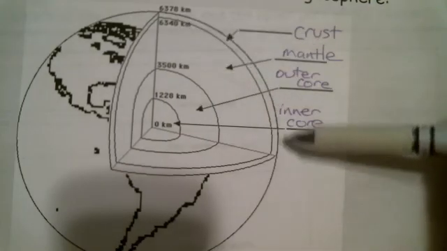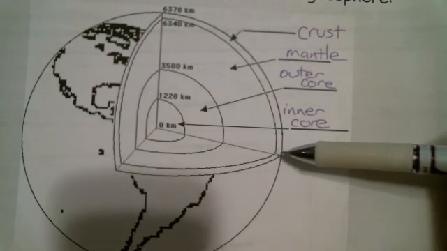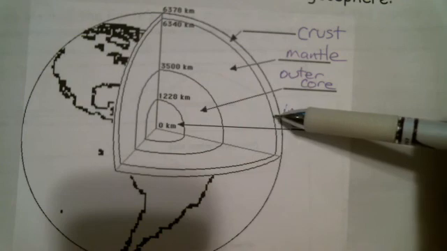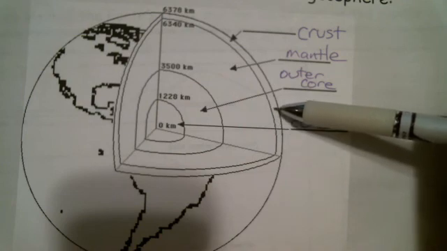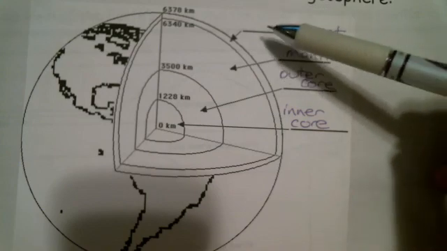The outside of the Earth is known as the crust. It is made out of solid rock of many different kinds, mostly granite, but also marble and limestone and other types of rock as well. But it's solid and brittle. It's only about 10 miles thick on the average.